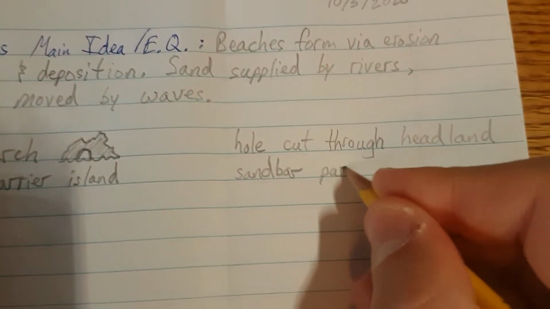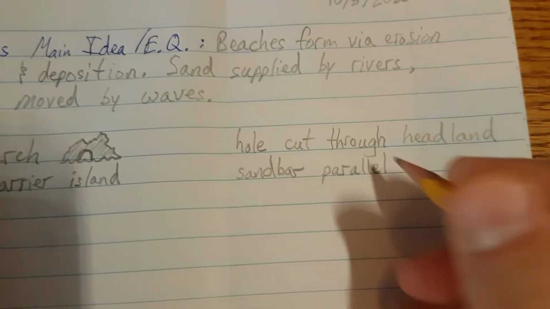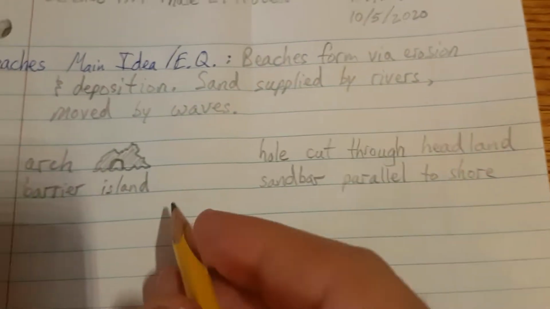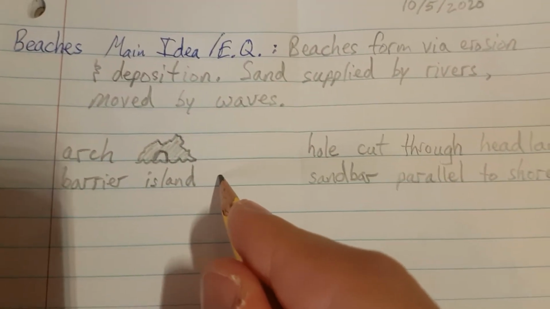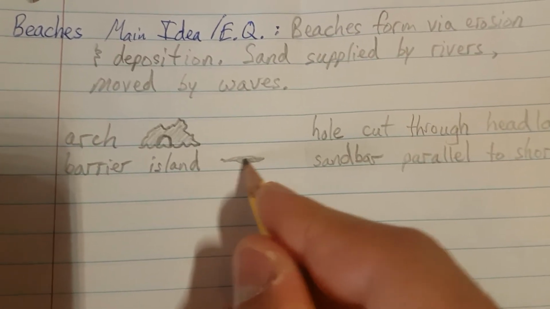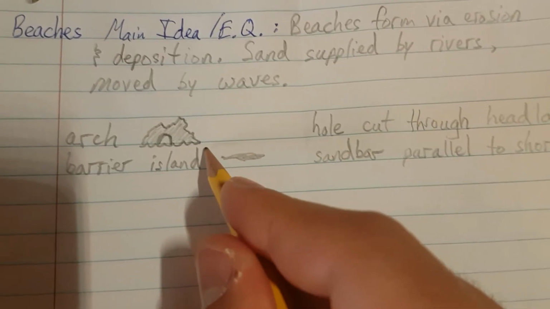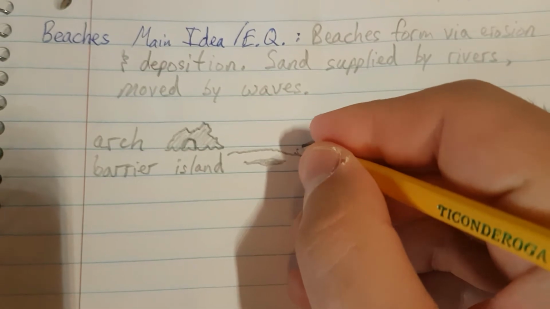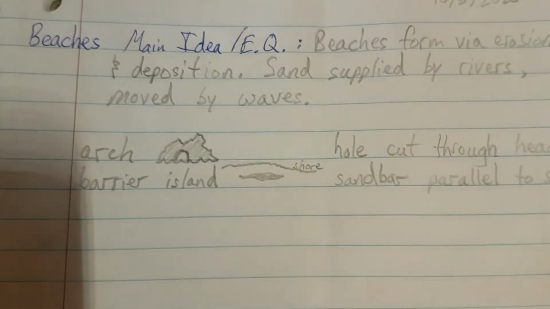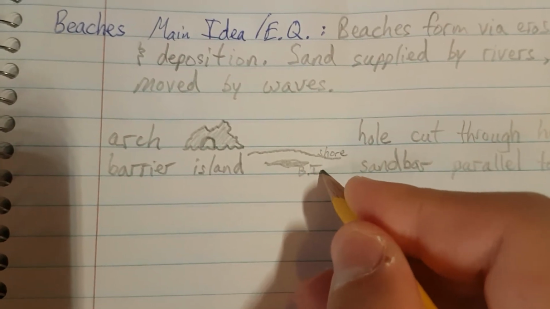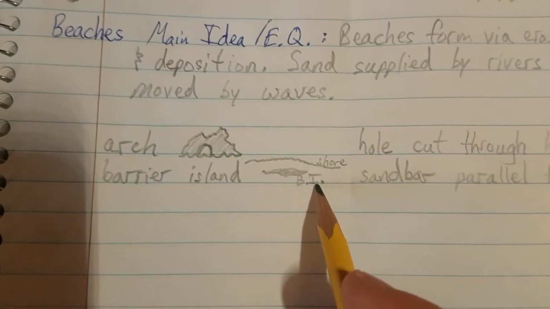Parallel, P-A-R-A-L-L-E-L, to, T-O, shore, S-H-O-R-E. And shore is the same thing as the coast. So, a barrier island, let's draw a little picture. Let's say that that is the barrier island, and then we'll say that that is the shore, S-H-O-R-E. And then right here we're going to do capital B, period, capital I, period. That stands for barrier island.